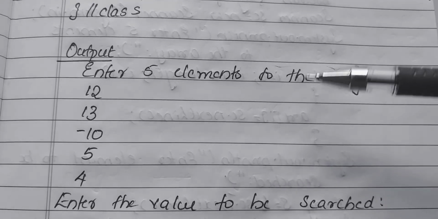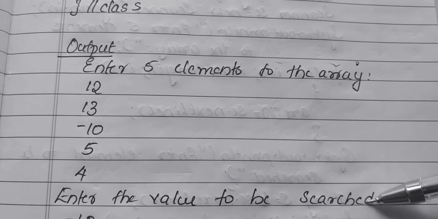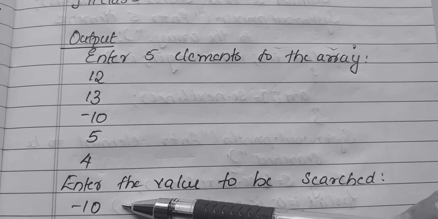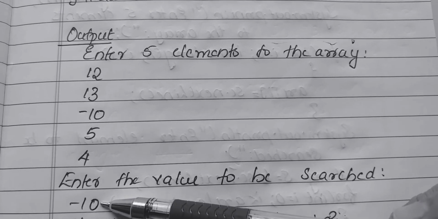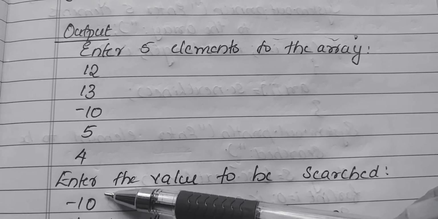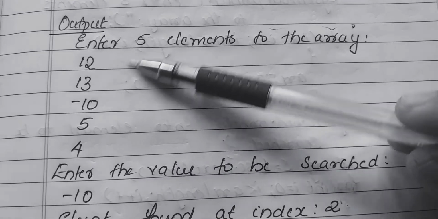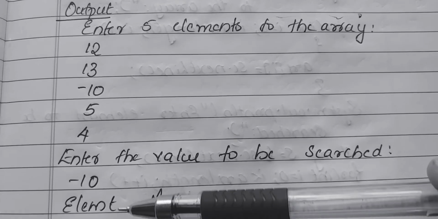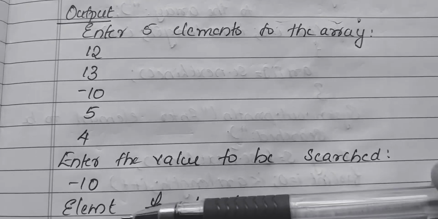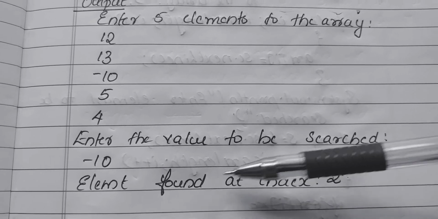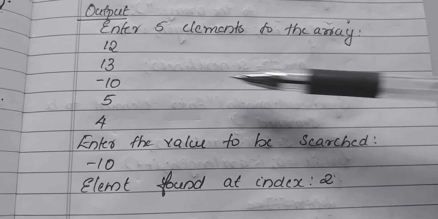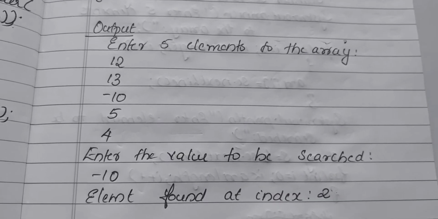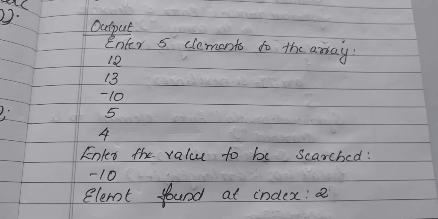After the elements are entered, we get the next message: enter the value to be searched. So here the value that goes to s is minus 10. The search element we have given is minus 10. Then the entire process goes on, that is, the search element is compared with each element in the array. Since the search element is found in the array, we get the result as element found at index. What is the index value of minus 10? 0, 1, 2. So 2 will be printed. So this is linear search.